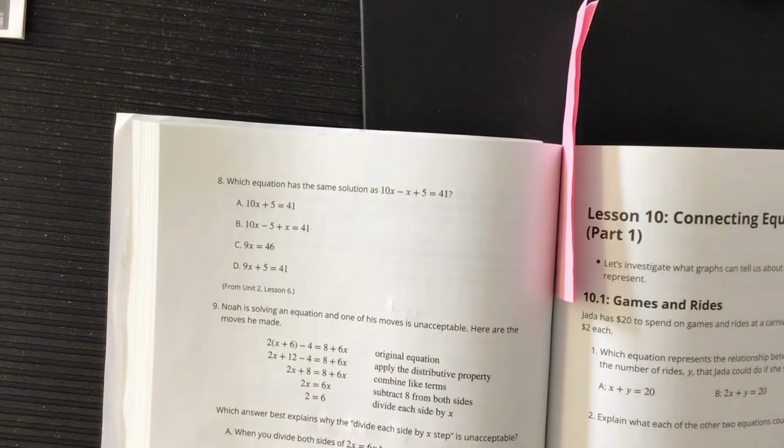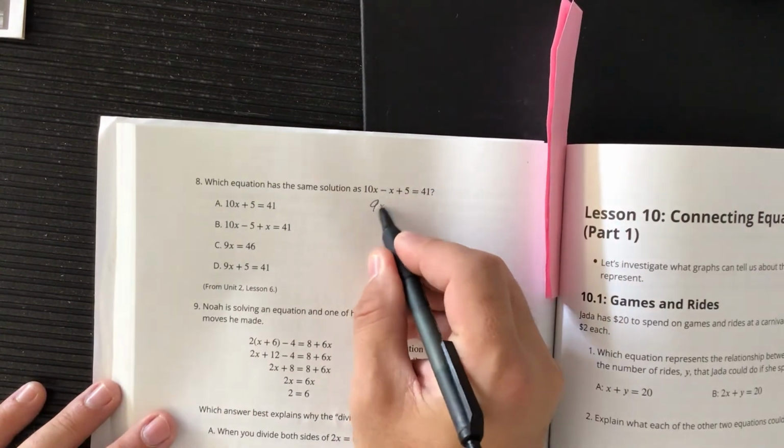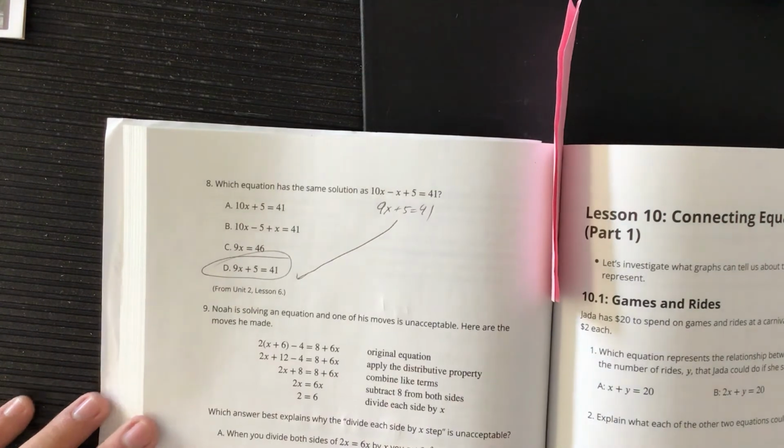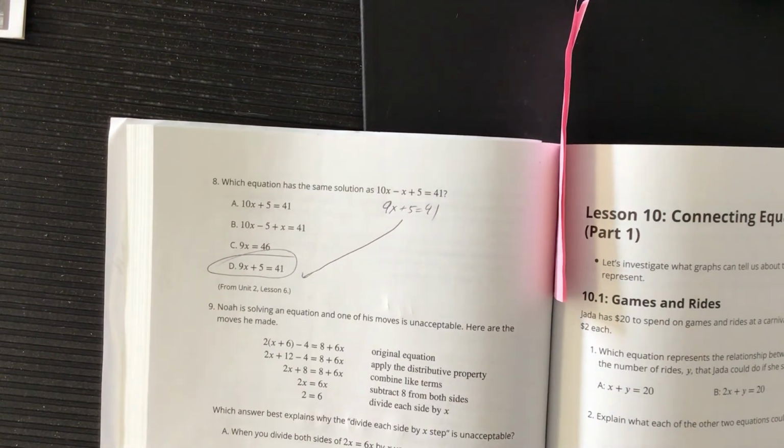Which equation has the same solution? D. D, yeah, you just subtract an x. 9x minus x, or 10x minus x is 9x. Question number 9.